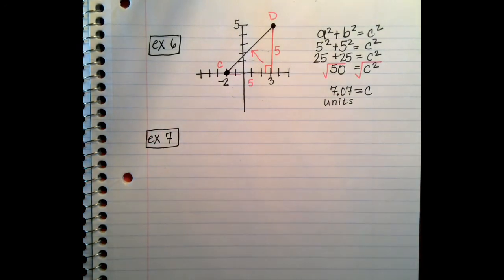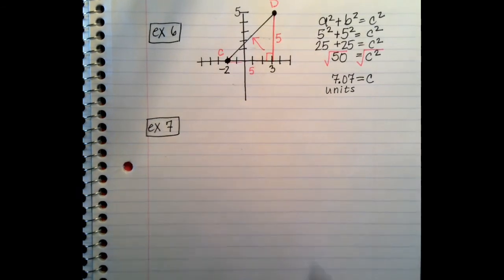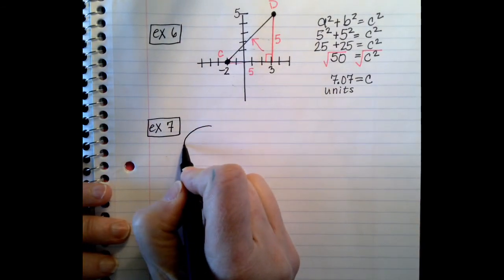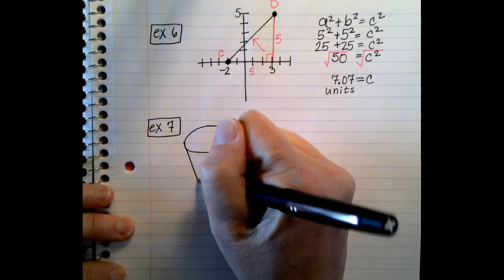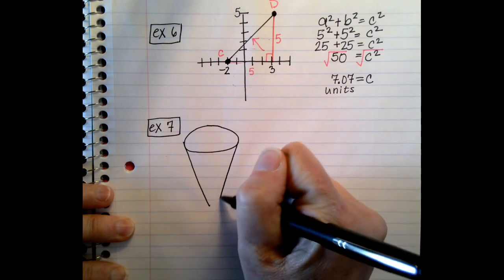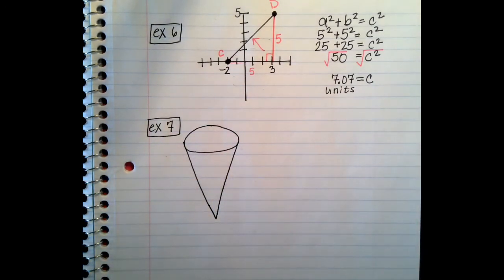Let's say they give me a cone, right? So they're just going to say, what's the volume of a cone? And they're going to give you the radius, they're going to give you the height. So let's draw a cone just so that we know in our mind exactly what we're talking about. Now, I'm not amazing at this, but I'm gonna do the best I can. I'm gonna channel my inner ice cream cone drawing because I do love some ice cream.